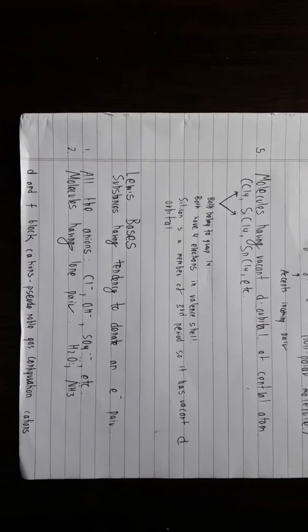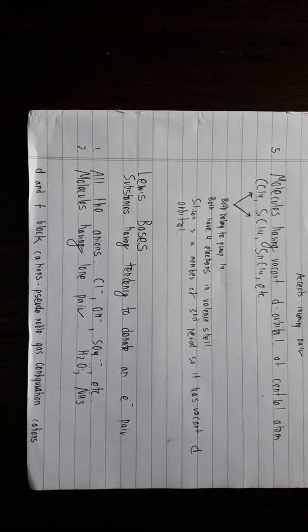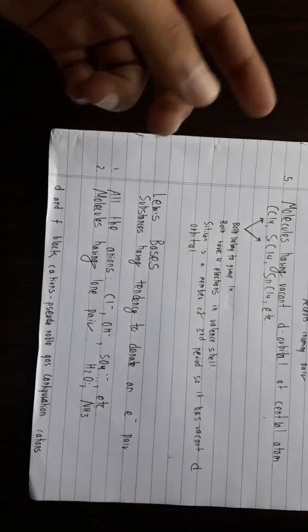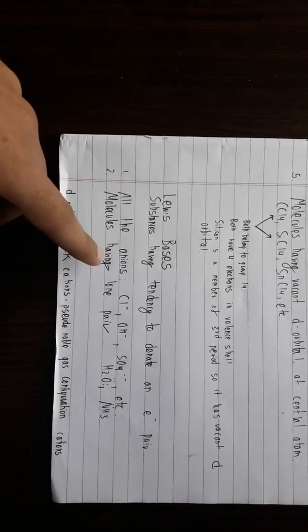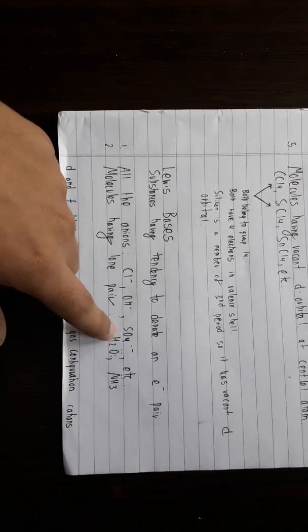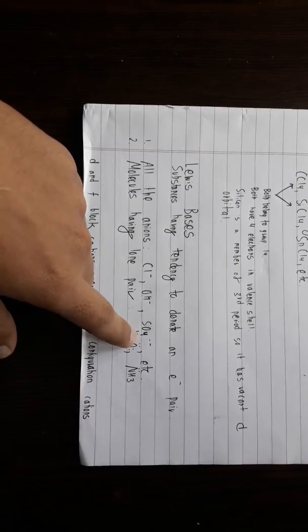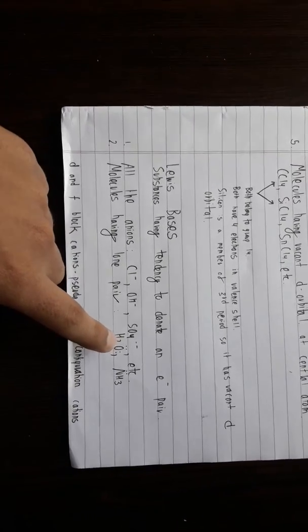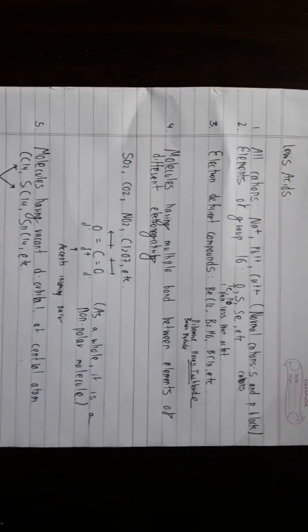Now what about the Lewis bases? Lewis bases are exactly the opposite of Lewis acids. These are the things that have the tendency to donate an electron pair. And you probably know that Lewis acids are electrophiles and Lewis bases are nucleophiles. So what are Lewis bases? All the anions and the molecules which have a lone pair of electrons. For example, water: the central oxygen atom in water has two lone pairs of electrons. It can actually donate one. Same goes with ammonia. Ammonia is also a Lewis base, or you call it a nucleophile. So guys, that's all about Lewis acids and Lewis bases.